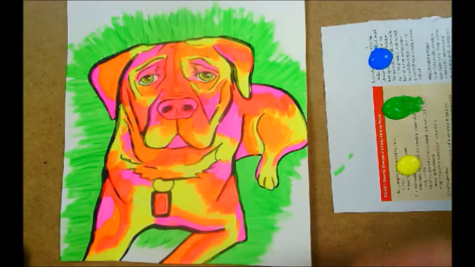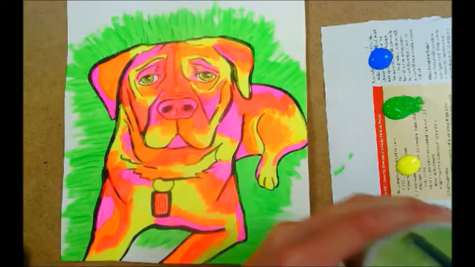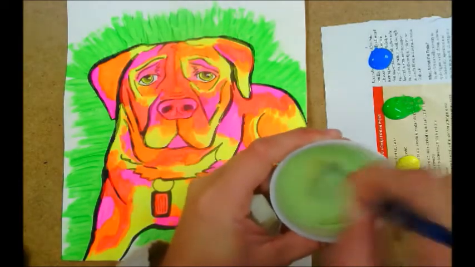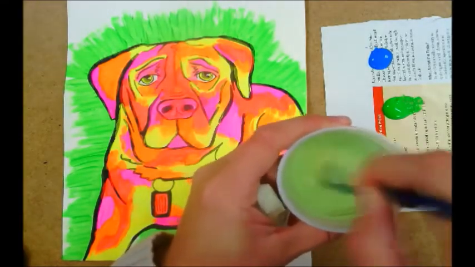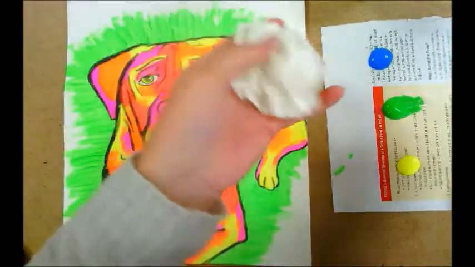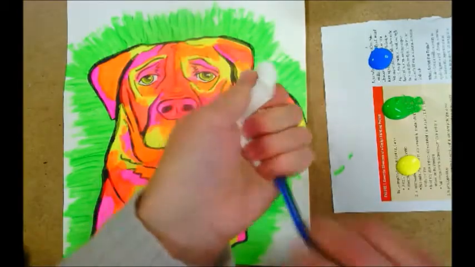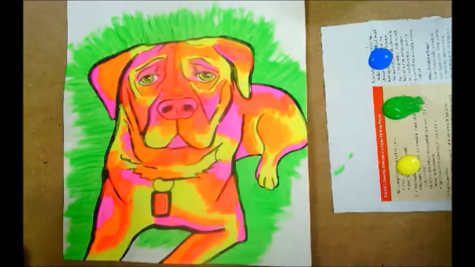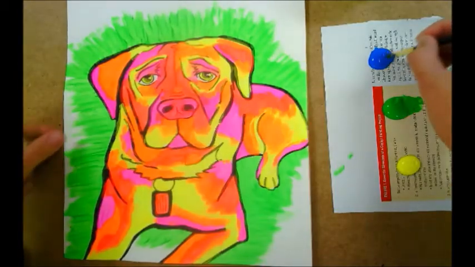So fast forward a few minutes and I have finished going around my animal with my first cool color. I'm going to clean my brush before I go into the next color. You want to make sure that you blot off any water on your brush. You don't want to water down your paint. So then I'm going to go into the next color. I'm going to choose blue.